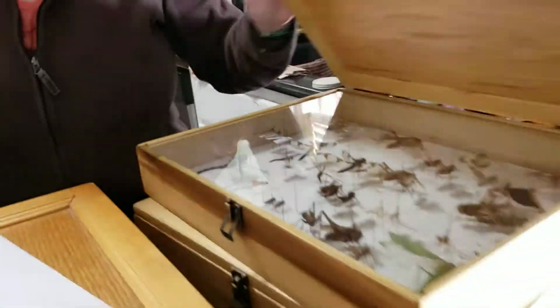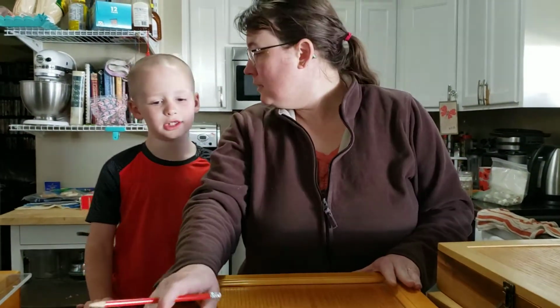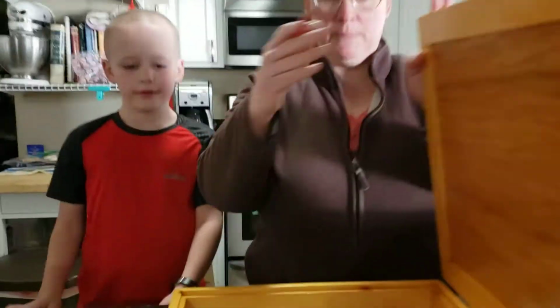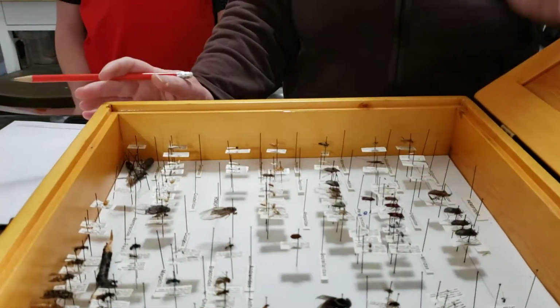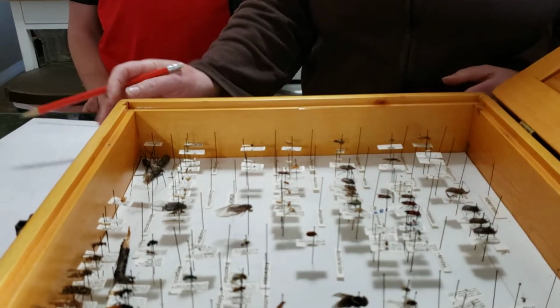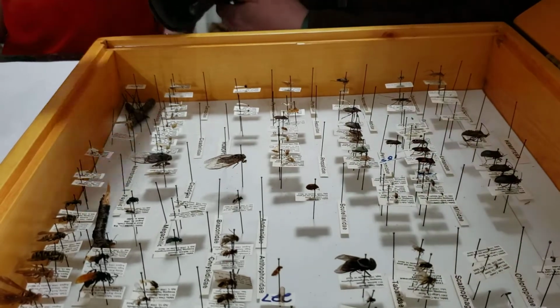Here, Tim, step up for a second. We're going to open a different box. Because they're scary. I know, they're a little bit intimidating. Now, this one does not have glass on it. Okay, hold on. We're talking about insects. We're going to learn about all kinds of cool insects.